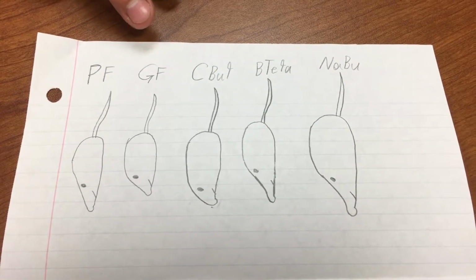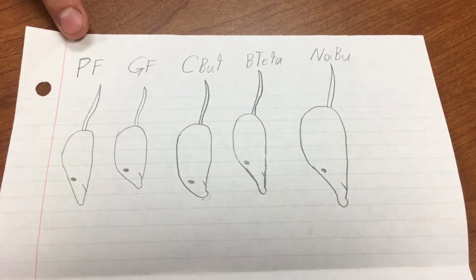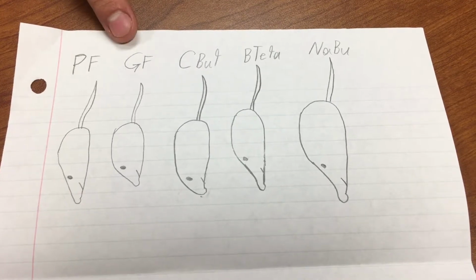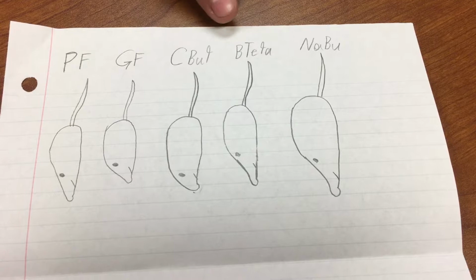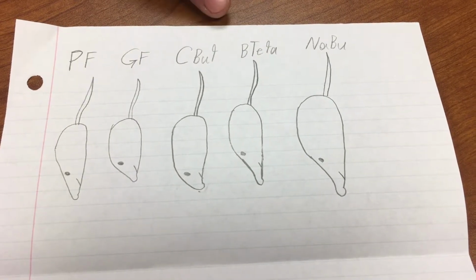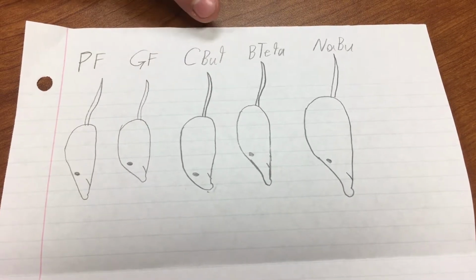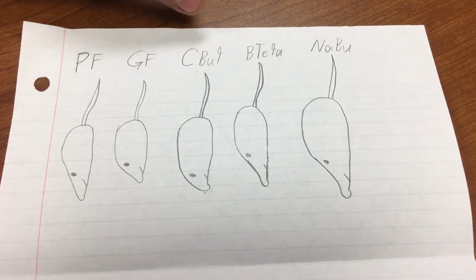In order for the blood-brain barrier to work, certain proteins need to be made. The pathogen-free should have a fully intact blood-brain barrier, and the germ-free shouldn't have the bacteria that make that. C-but and B-theta are both monocolonized bacteria that they injected into the mice, and both of those bacteria produce certain proteins for the blood-brain barrier.